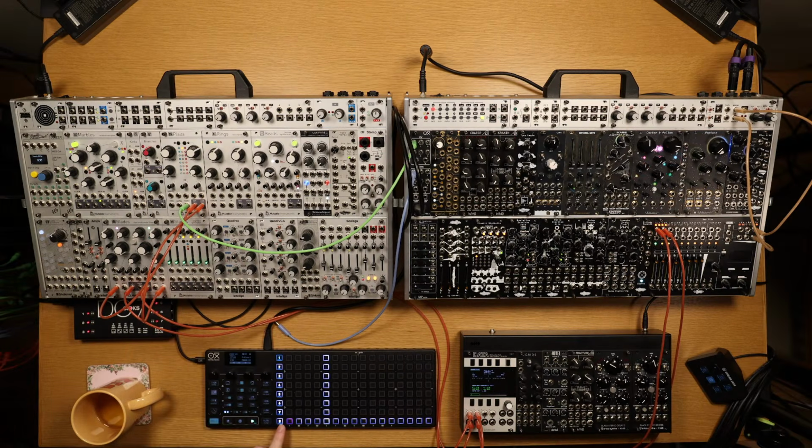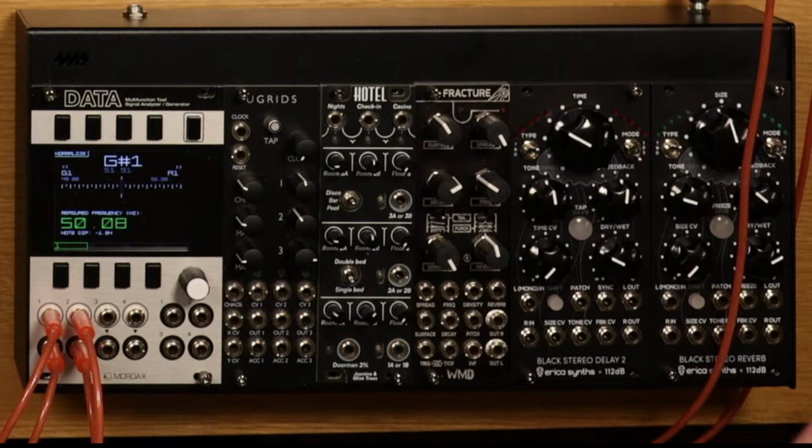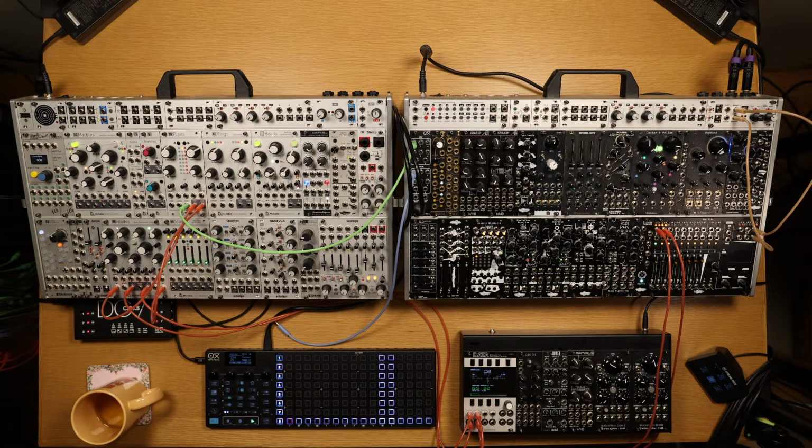Okay, so Oxy 1 thinks this is a C2, but we're tuned to G sharp 1. So let's get this up to C2. Okay, so now Oxy 1 and Plaits agree on what note they are playing. Let's see.